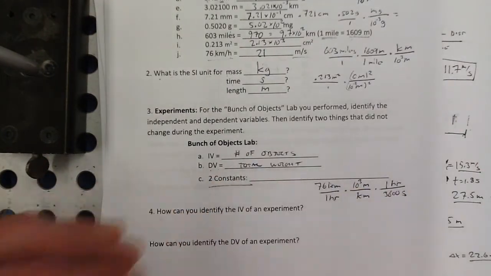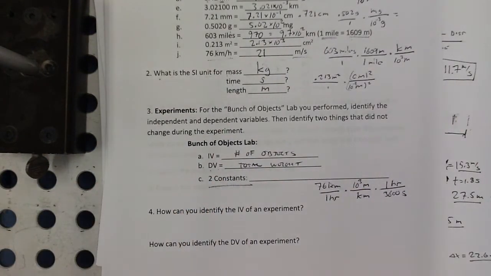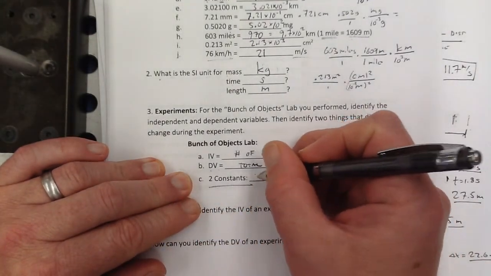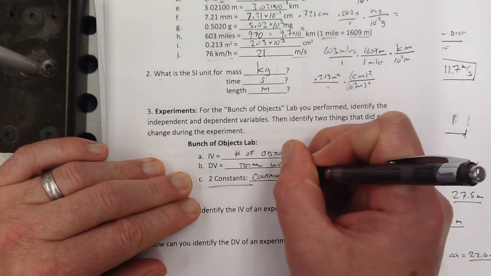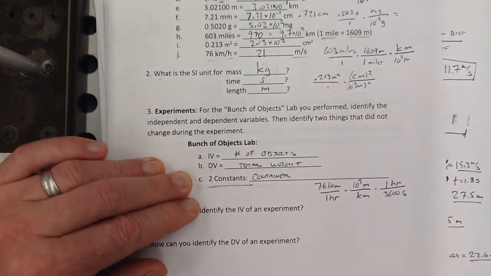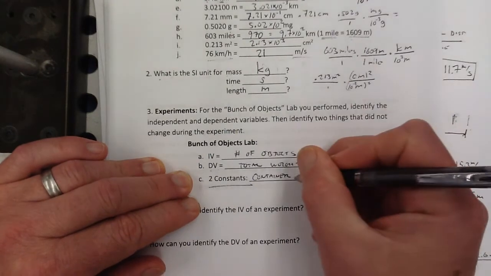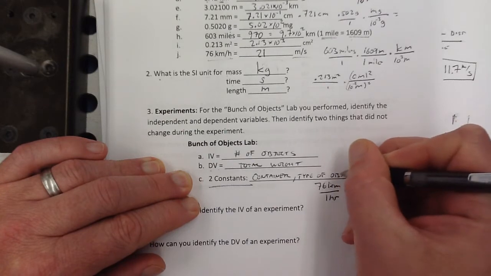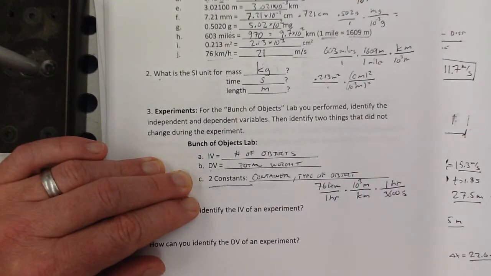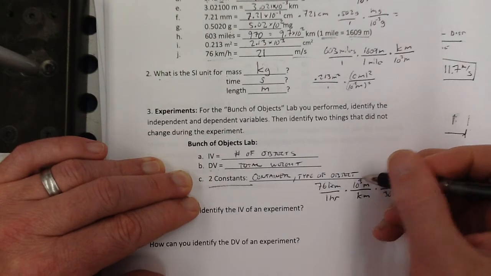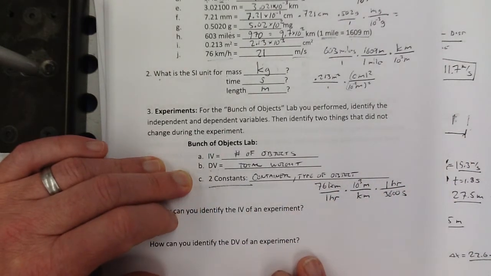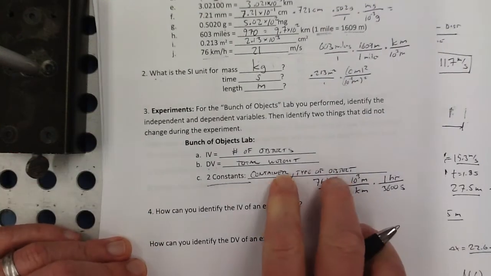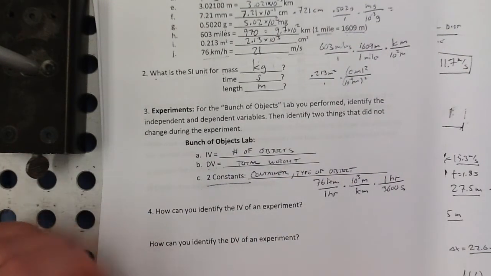Now, what about things that we kept constant? If you struggled thinking about this, the thing that we kept constant was the container. If you changed the container every time you added some objects, that would have messed things up. You didn't change the type of object. That would have messed things up too. There might be some other things you could think of that we also didn't change, but those are two good ones that spring to my mind right away.